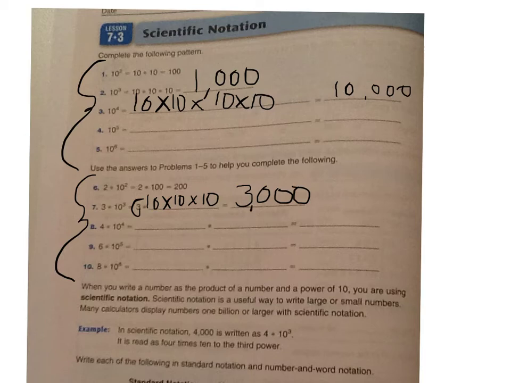Taking a look at our next one, 4 times 10 to the fourth power. Well, we're first multiplying by 4, and then 10 times 10 times 10 times 10. What is 4 times 1? Well, that's 4.